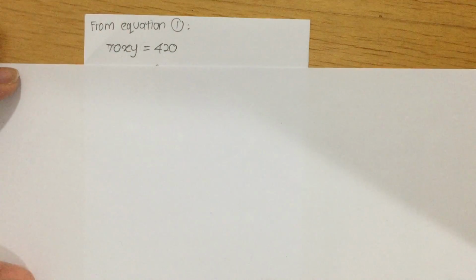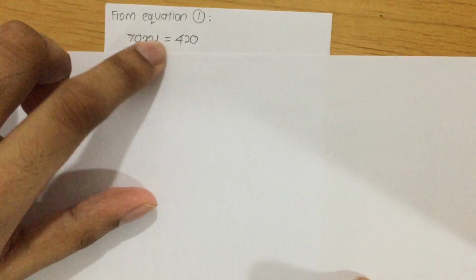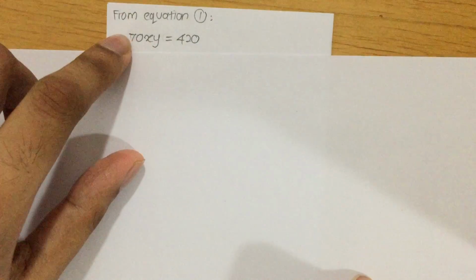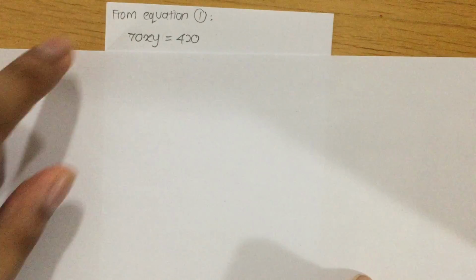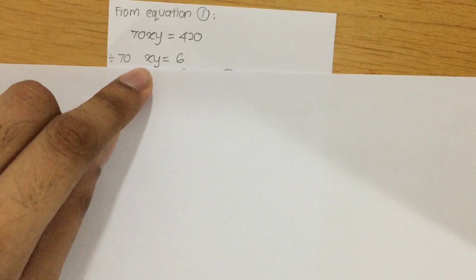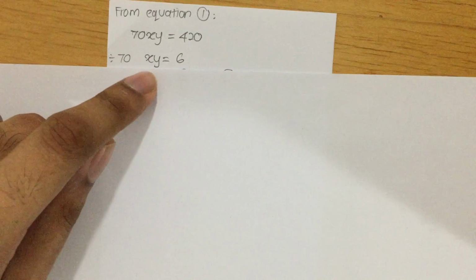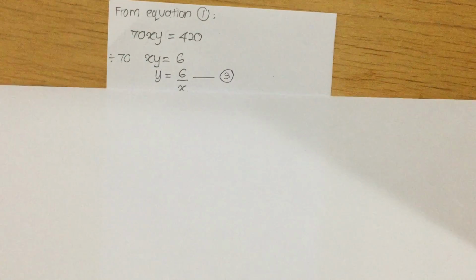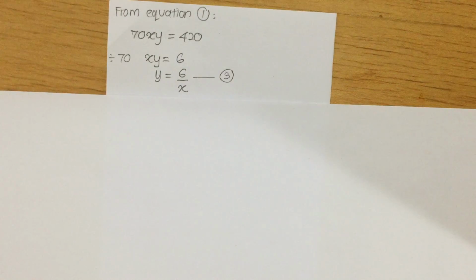So from equation 1, 70xy equals 420. So what we can do is simplify this equation by dividing the whole equation by 70. We should be getting xy equals 6. So you can substitute into any variable. You can express y in terms of x or x in terms of y. It's up to you guys. In this case, I'm using y in terms of x. So y equals 6 over x. So this will be my third equation.